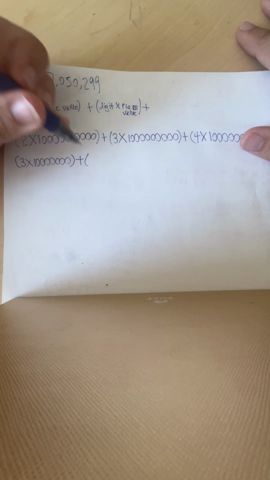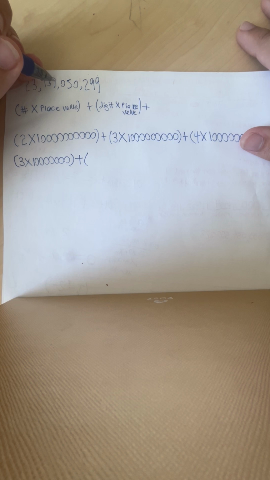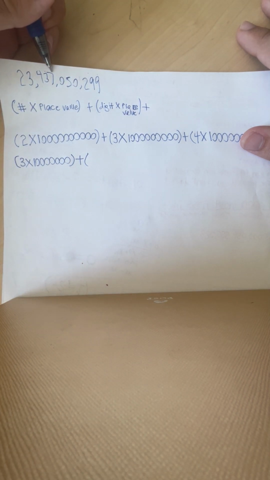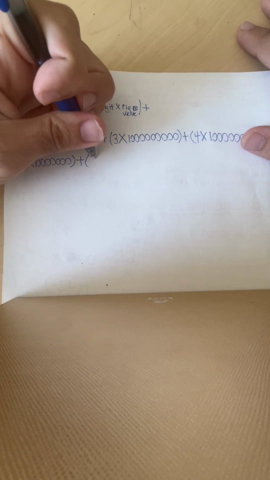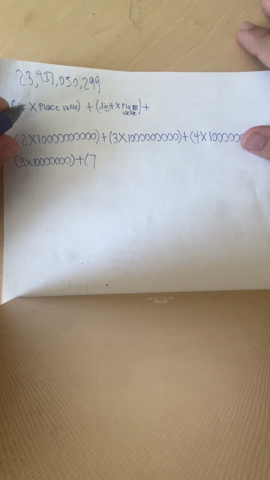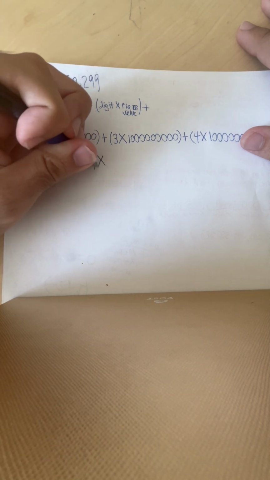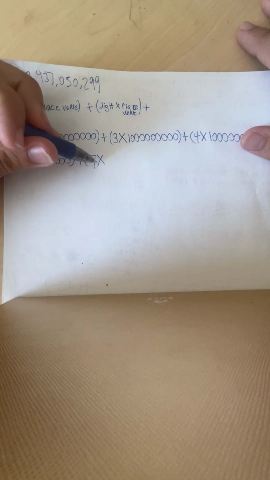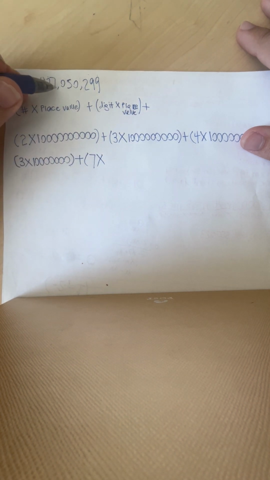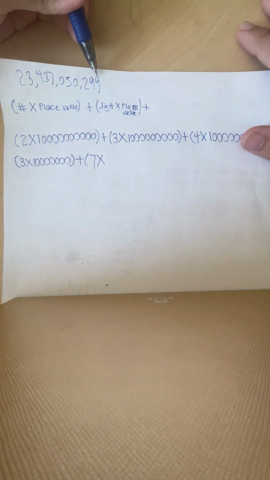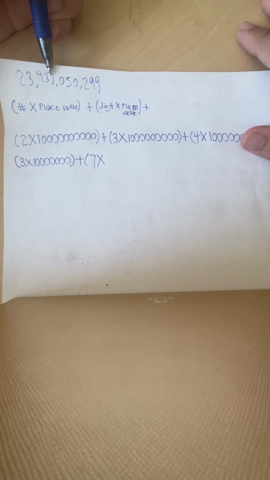Let's do the same thing with the 7. What number is this? It's a 7, so I'm going to write a 7. Using the formula, if you have the number 7, you need an x and the place value of the 7. What is the place value of the 7? Starting from the right, ones, tens, hundreds, thousands, 10,000s, 100,000s, millions.